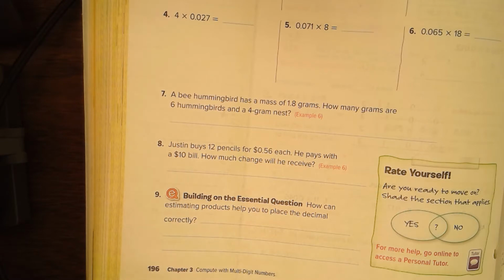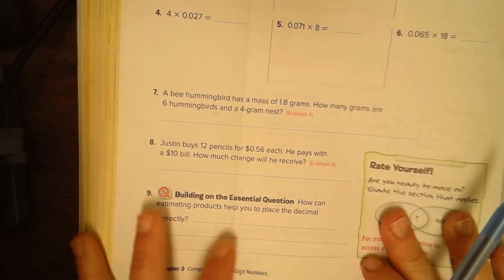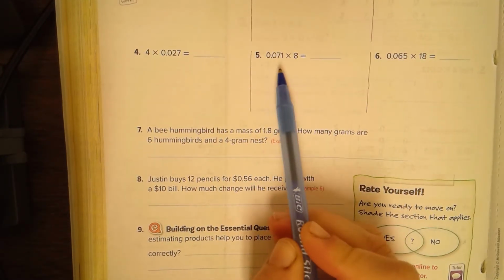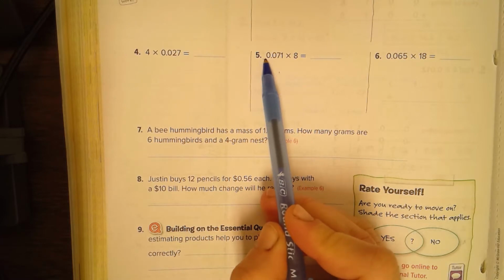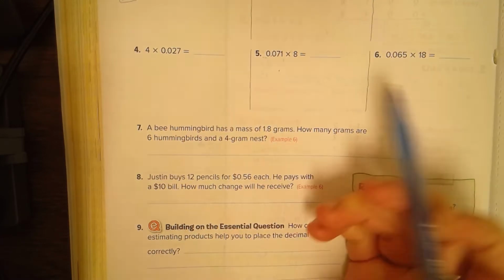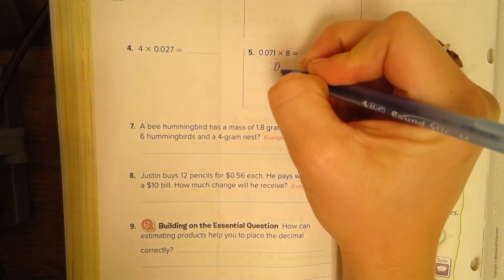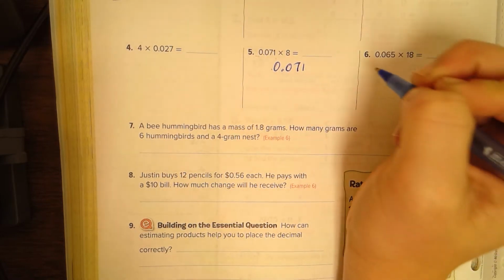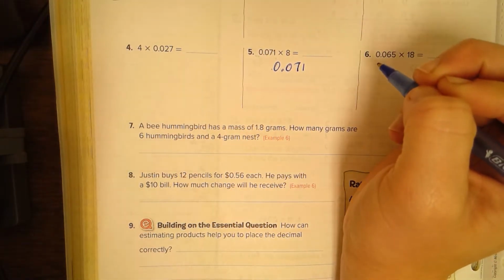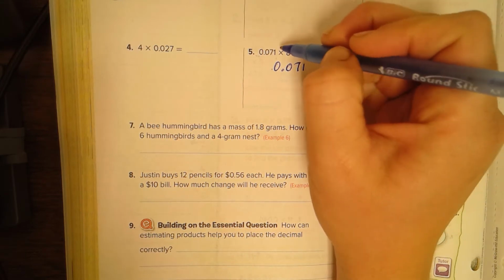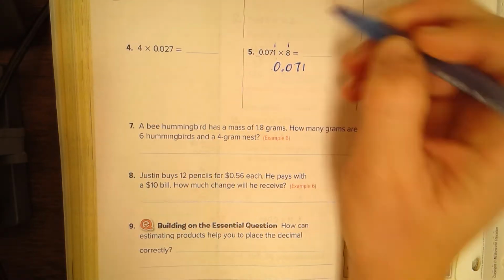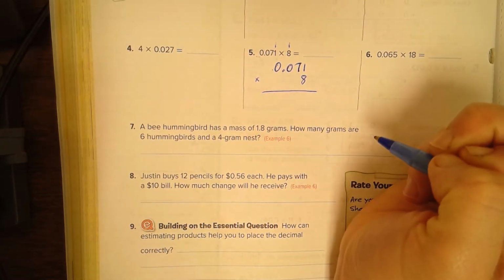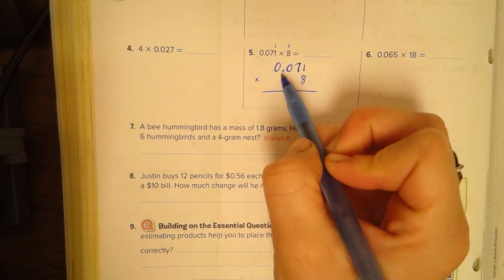All right, so let's start out with just a review of multiplying decimals first. Let's do number 5. Remember, I always start with putting the factor with the most digits up on top. So I'm going to do 0.071. When we multiply decimals, we don't need to line up the decimal points like we do with adding and subtracting. I'm going to line up the last digits of each factor. So my 8 is going to go under here, and I'm going to start multiplying as normal. I forget the decimal point just for now, and then I multiply as normal.